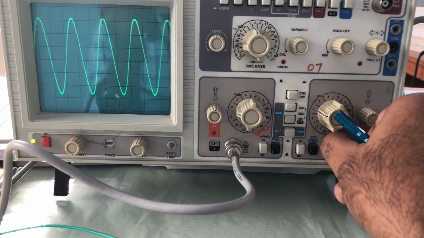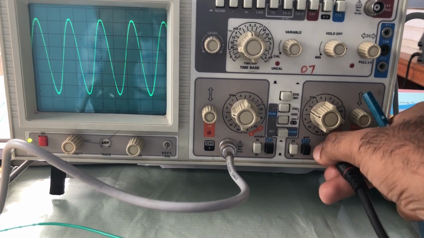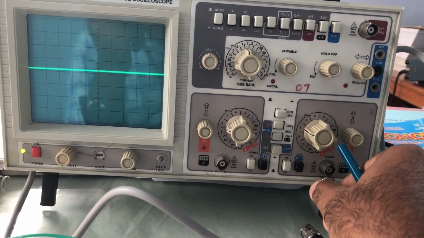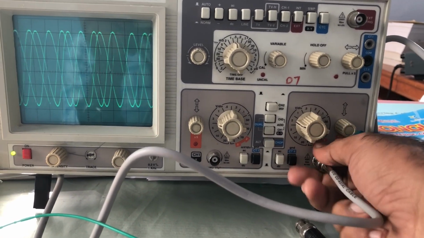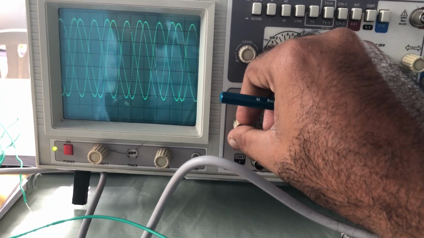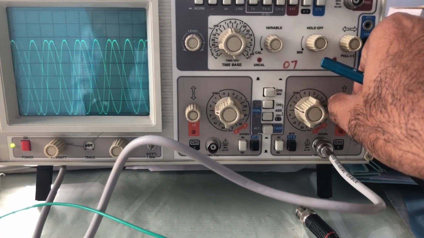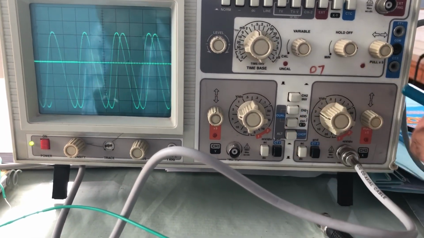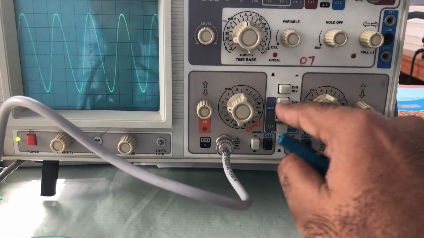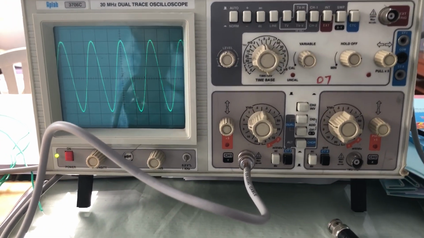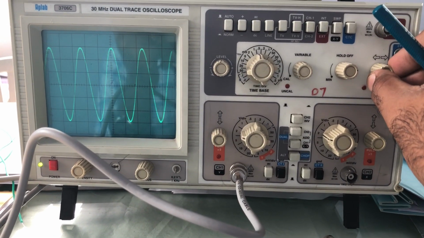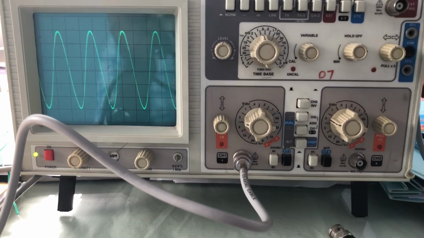If I give input and vary it, it varies on both. That is the channel selection part. Using this knob we can move the trace up and down, and using this we can move left to right.